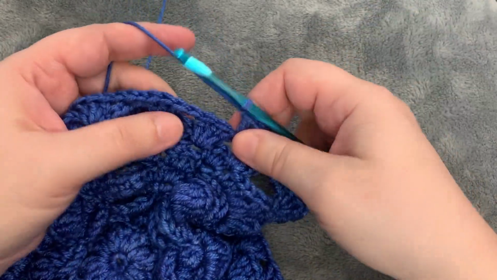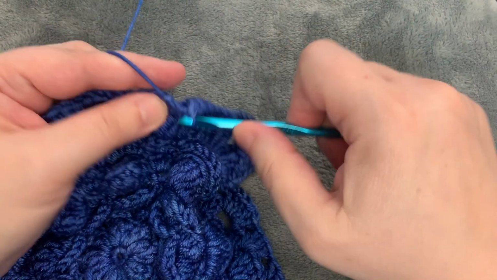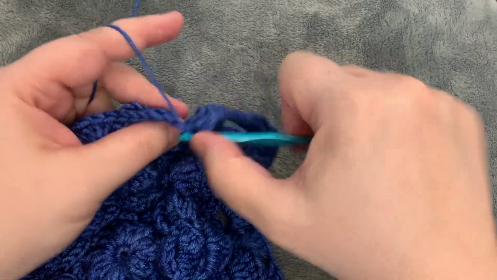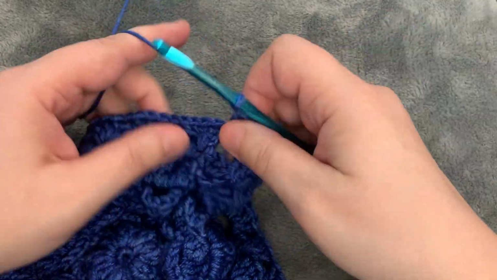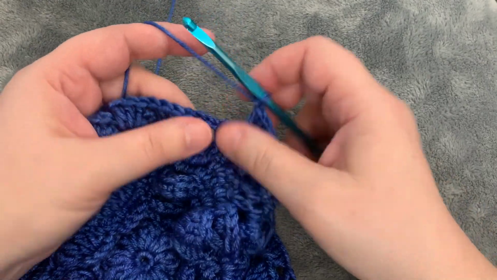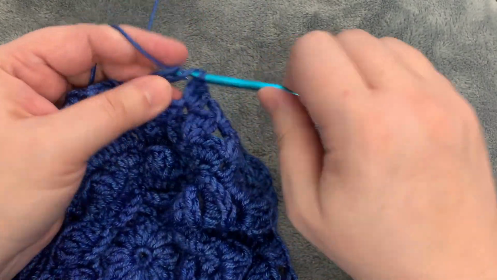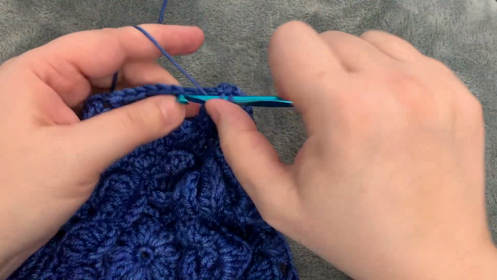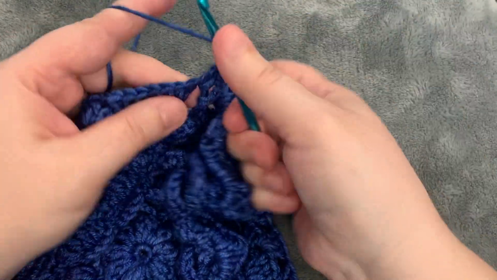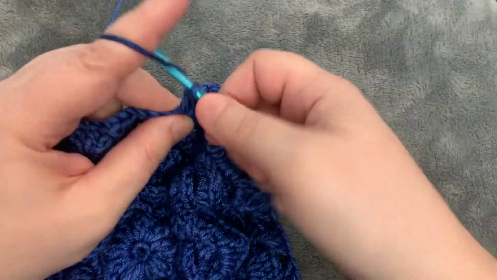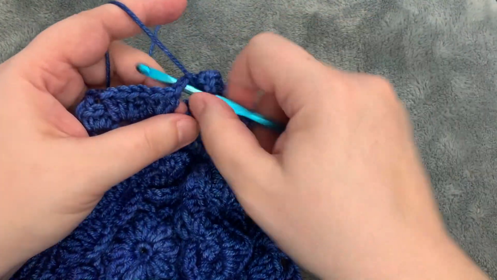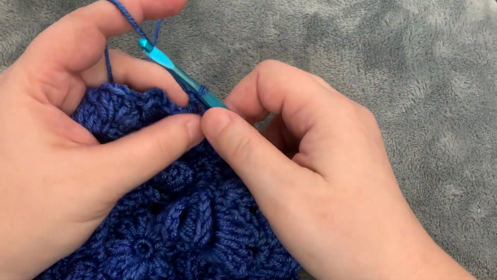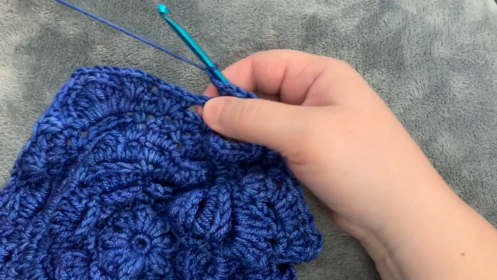chain 1, skip 1, 3 double crochets in the chain space, 1, 2, 3, chain 1, skip 3, and in this long chain, we're going to do a double crochet, chain 1, 3 double crochets in the same space, 1, 2, 3, chain 1, and then in that same space, 1 more double crochet. Then we chain 1 and skip 3, and that's the end of the repeat.